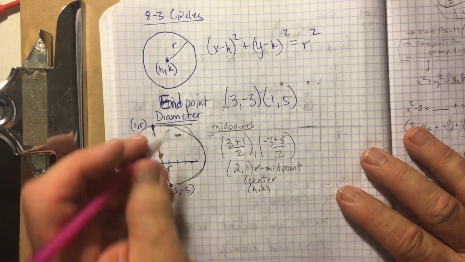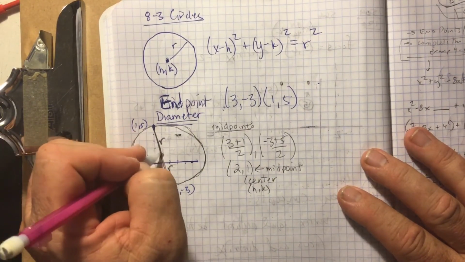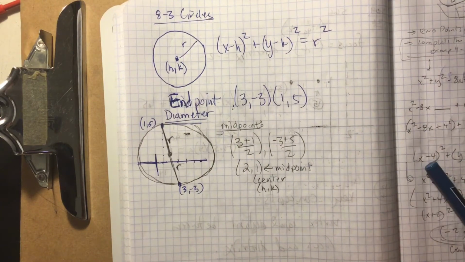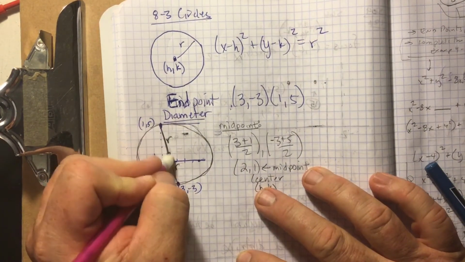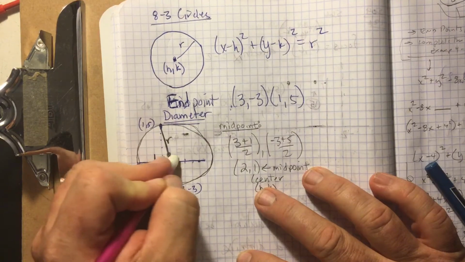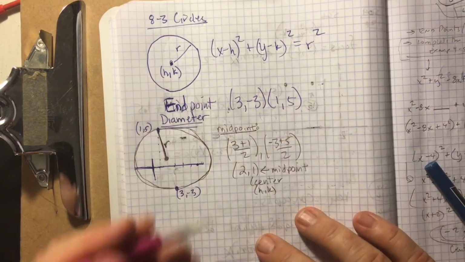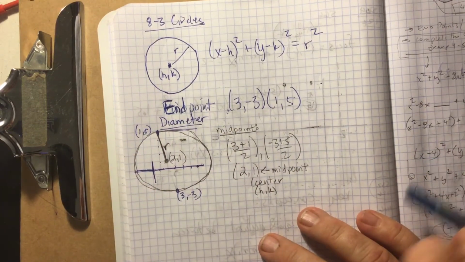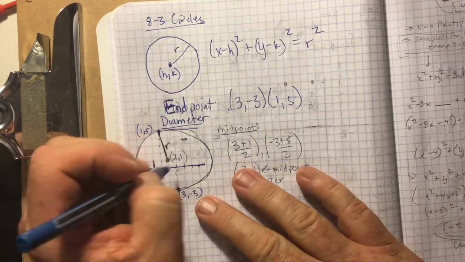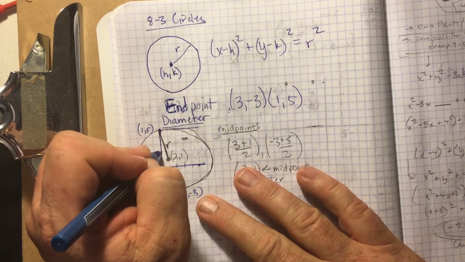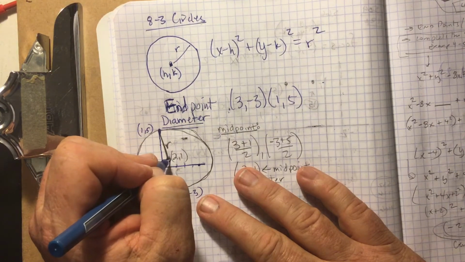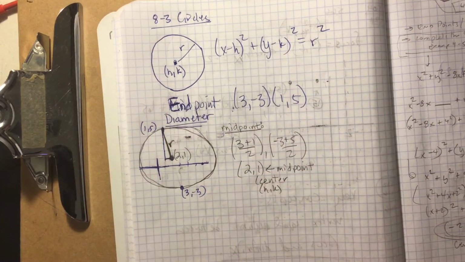Now, I need to know my R. Well, I'm going to go ahead and erase this side because I really don't need that anymore. We know that this is (2, 1). And now I've got to find the R. Well, the R is the distance from the midpoint or the center to the outer edge of the circle.